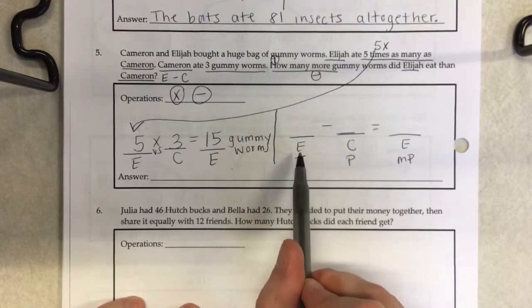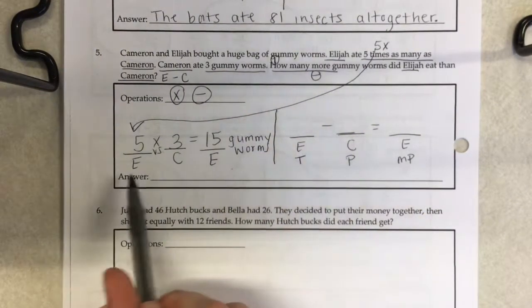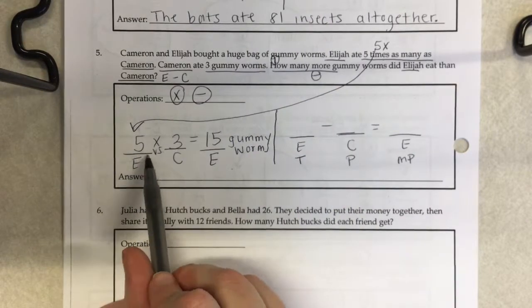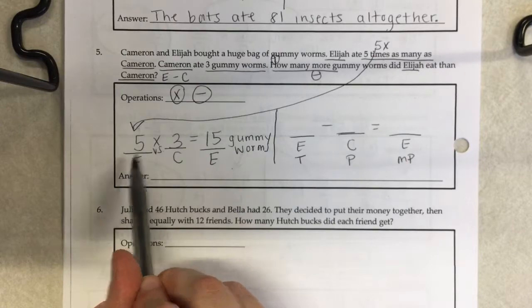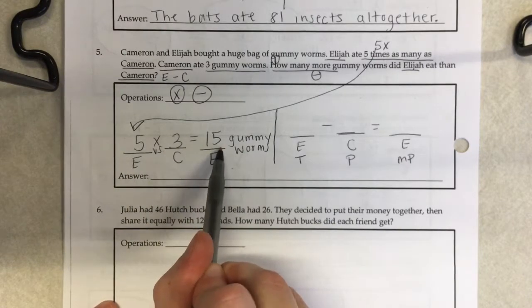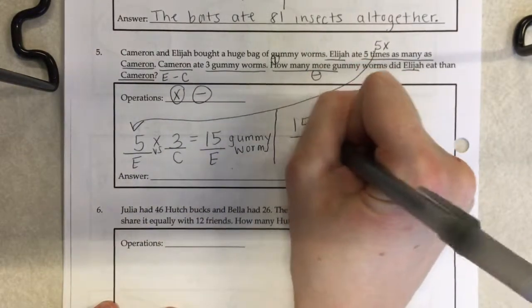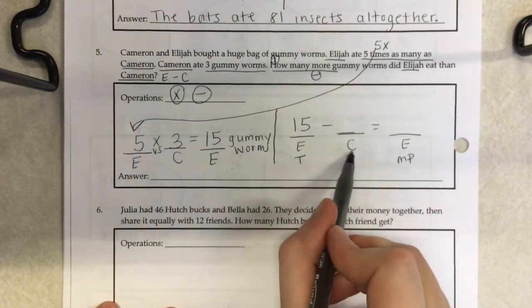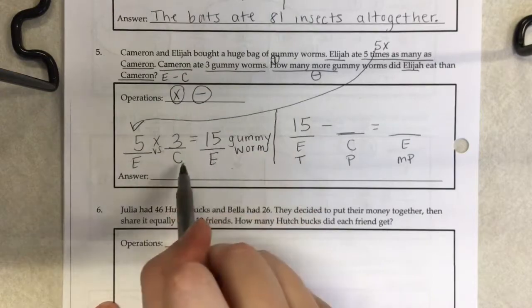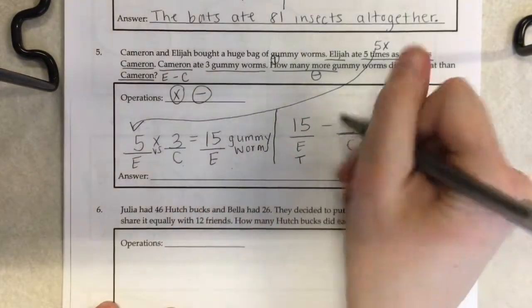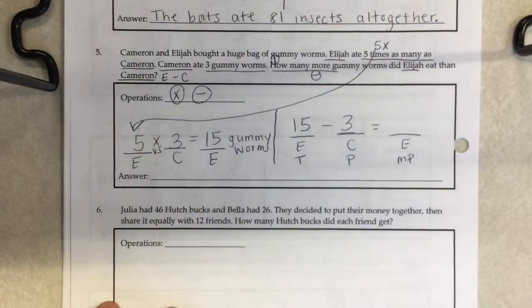So here I know I need Elijah's number, but I have two numbers over here for Elijah. I have 5 times and 15. 5 times is not Elijah's real number. This 15 is how many he actually has, and it's also my total. So I'll put 15 here, minus my number for Cameron. The problem says Cameron ate 3. Over here with Cameron, I have the number 3. So I'm going to put 3 here with Cameron.